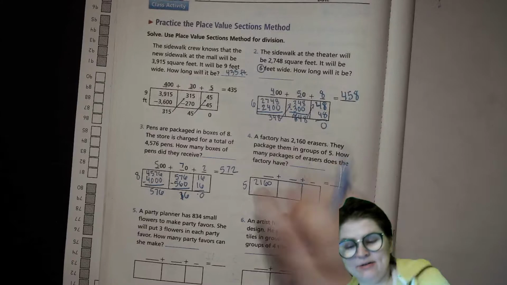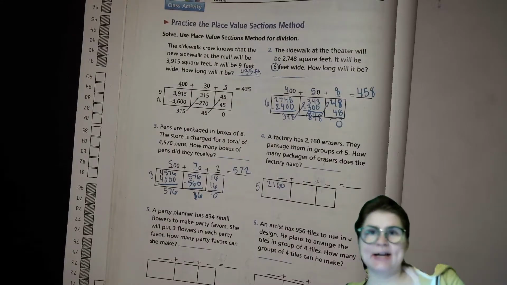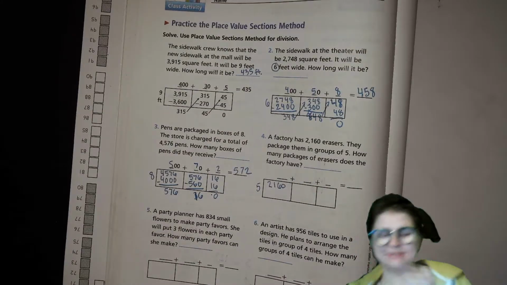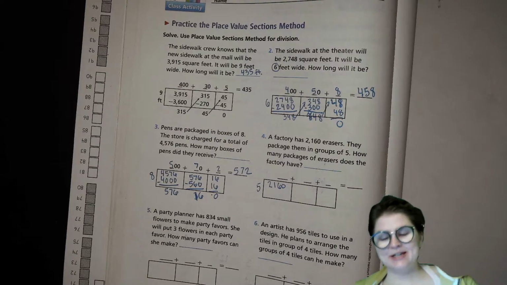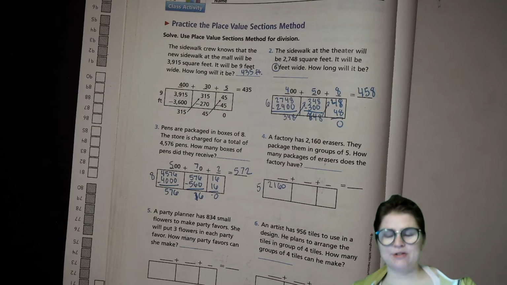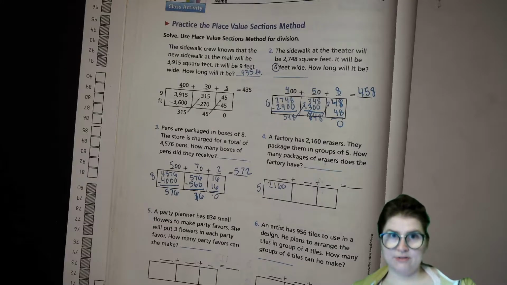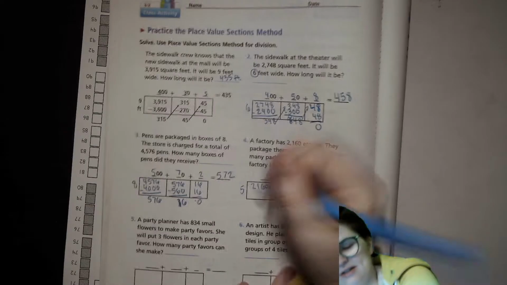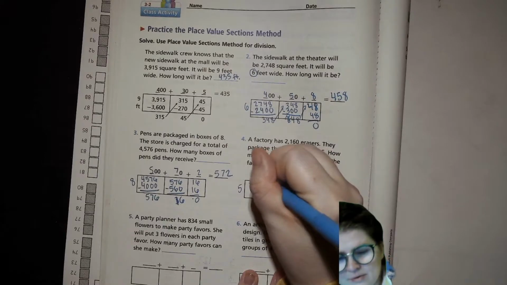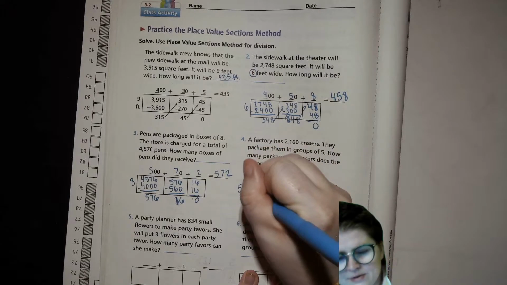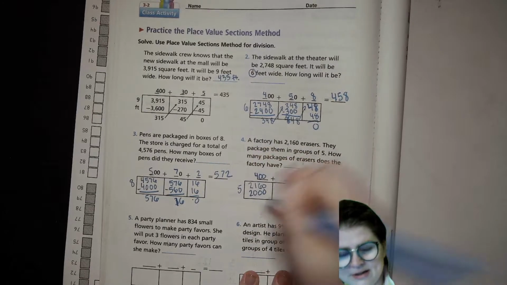Okay, now they took away the zeros, but we know we're asked how many hundreds we need to multiply 5 by to get close to but not over 2100. So I know that 5 times 4 is 20. So 5 times 400 would be 2000, which is 100 less than 2100. So we'll put 400 here, 2000.